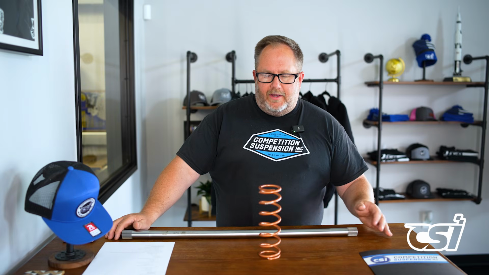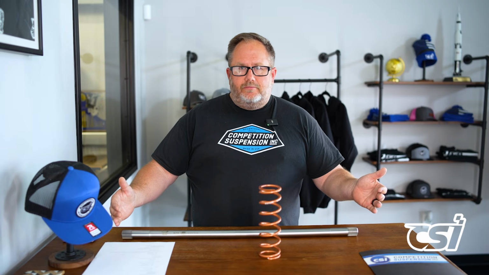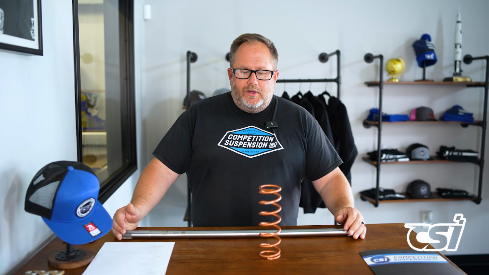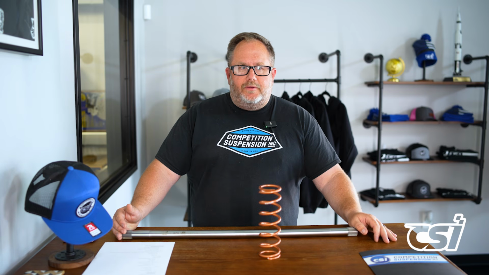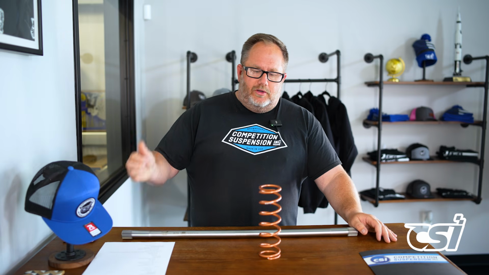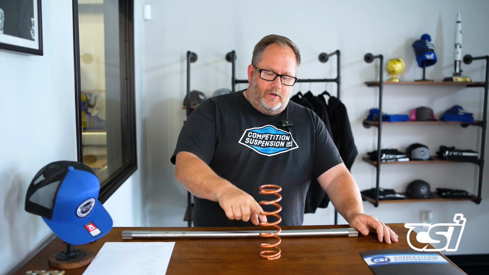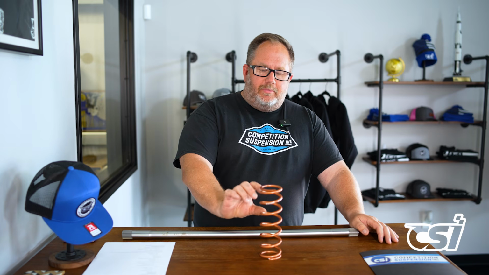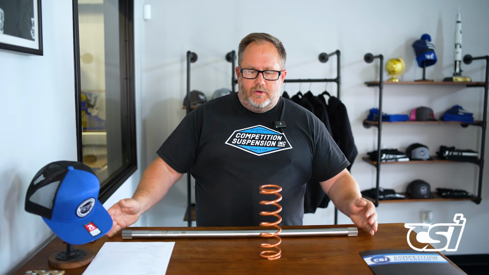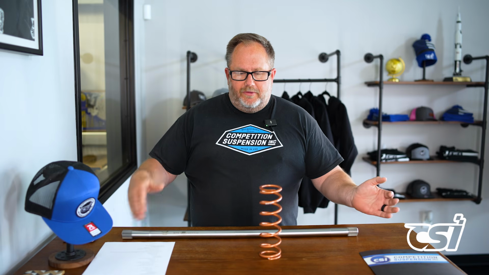There's a couple reasons for that. Torsion bar technology hasn't changed in 60, 70 years. Coil spring technology has changed a lot, especially in the dirt late model game. There's options to run stack springs, barrel shaped springs, hollow springs, different materials, different spacing in the coils. There's a lot you can do in a spring that you can't really do to a torsion bar. So that's kind of led to that a little bit.